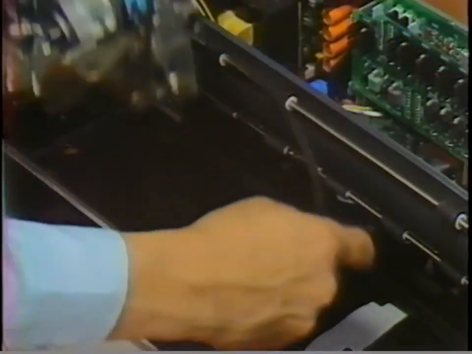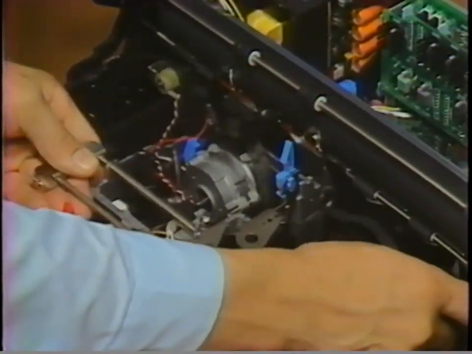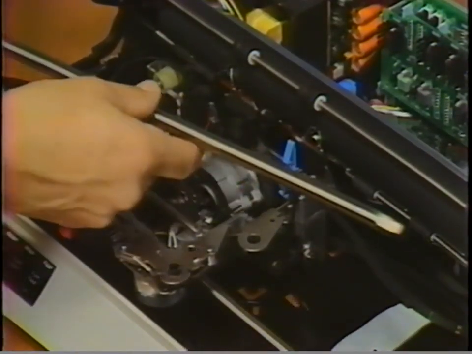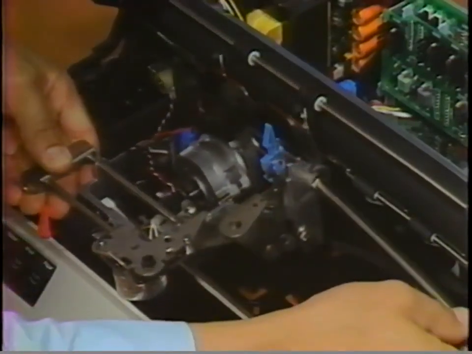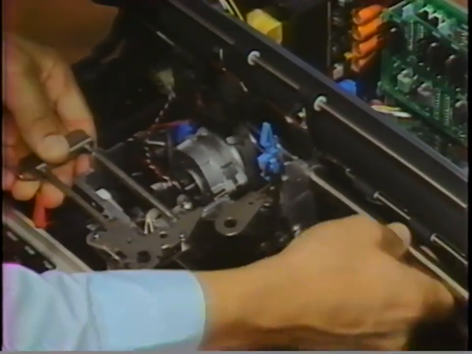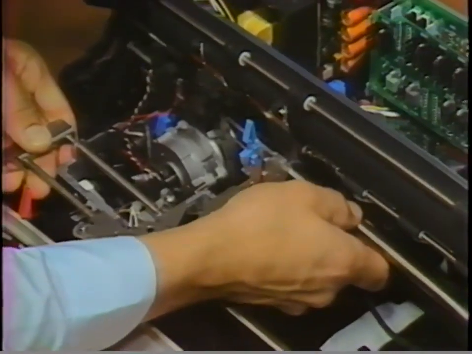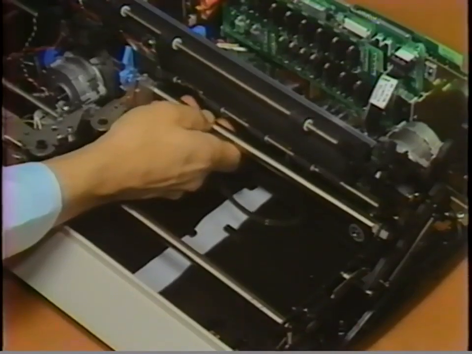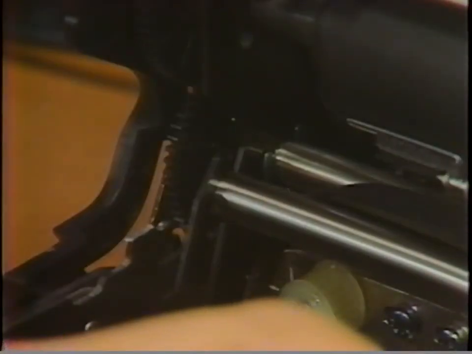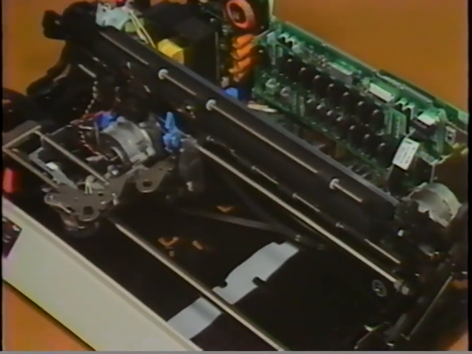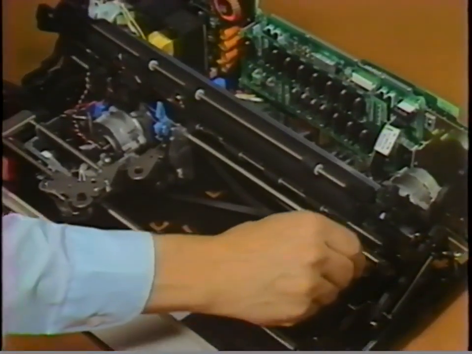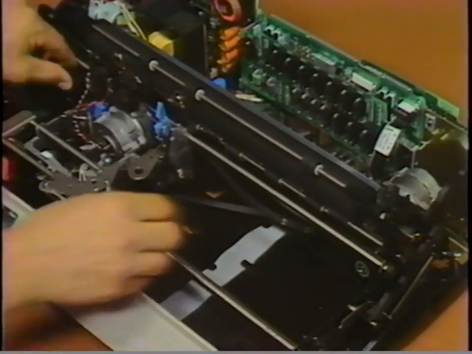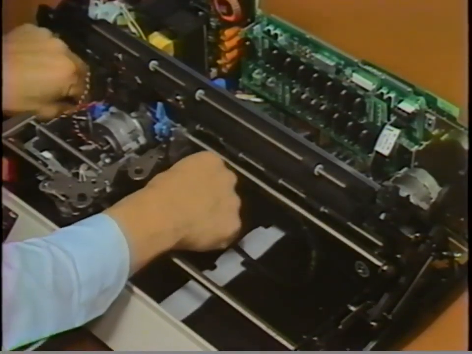To reinstall the carrier, set the carrier in the machine. Hold the carrier shaft so the end with the large flat is to the right. Then slide the shaft through the carrier from the right side. Next, push the carrier shaft into the right side frame. Then insert the left end of the shaft into the left side frame. Using the 1/4-inch wrench on the right end of the carrier shaft, turn the shaft top to front until it stops. Replace the transport belt.